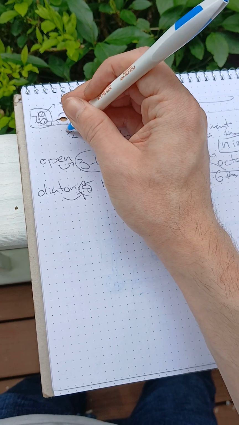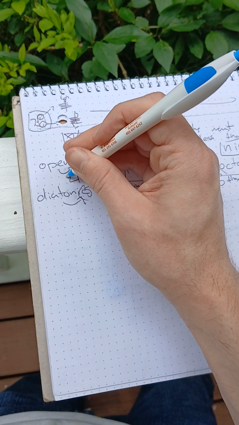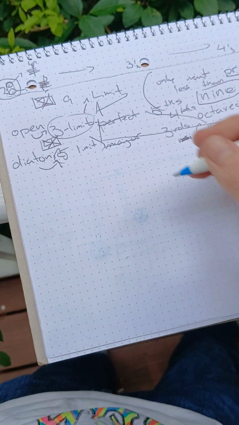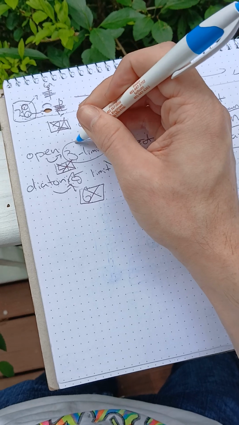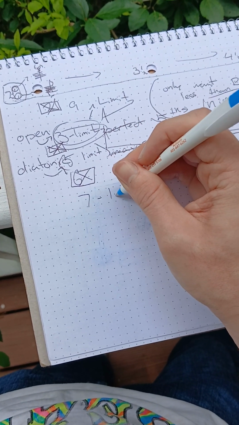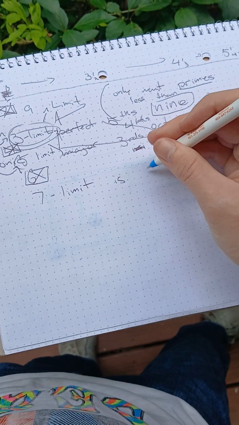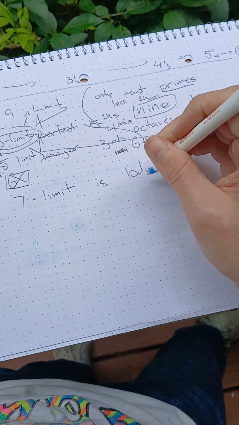2 limit is redundant. 4 limit, that's redundant. 6 limit we know is redundant because we already have 3 limit. 7 limit. 7 limit is bluesy.